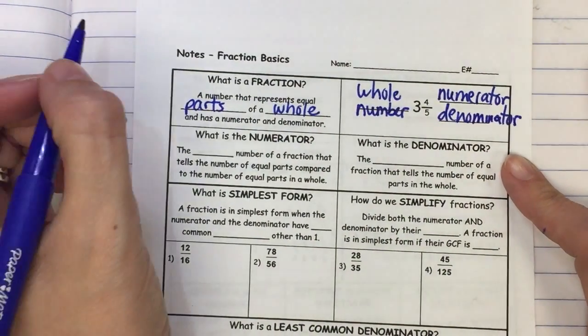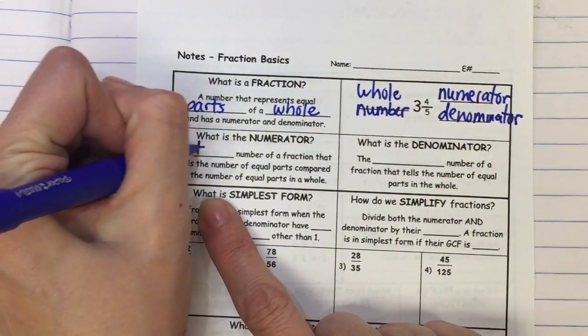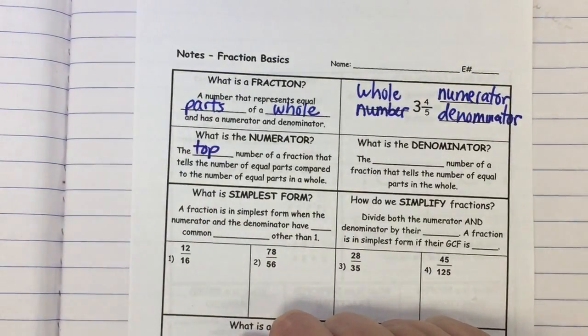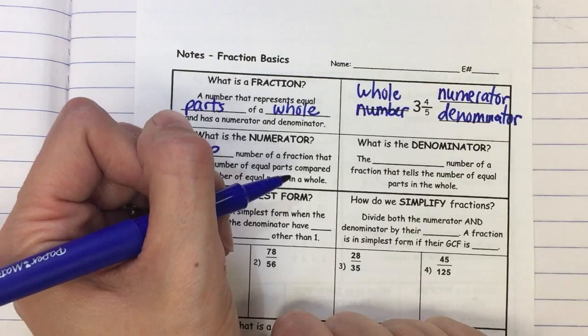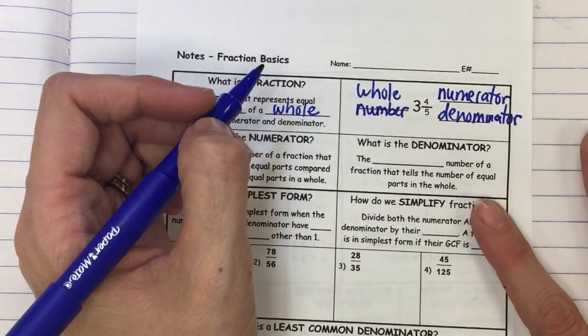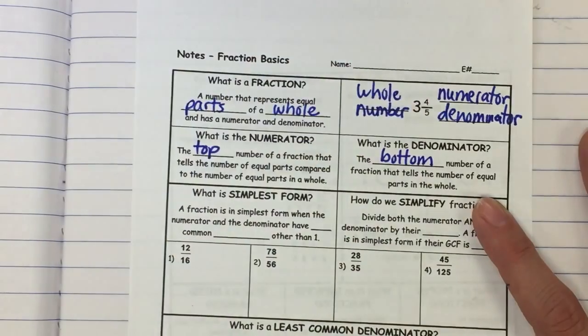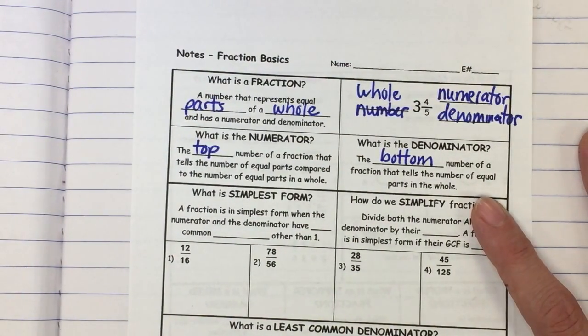What is the numerator? The numerator is going to be your top number of a fraction that tells the number of equal parts compared to the number of equal parts in a whole. What is the denominator? The denominator is going to be the bottom number of a fraction that tells the number of equal parts in the whole.